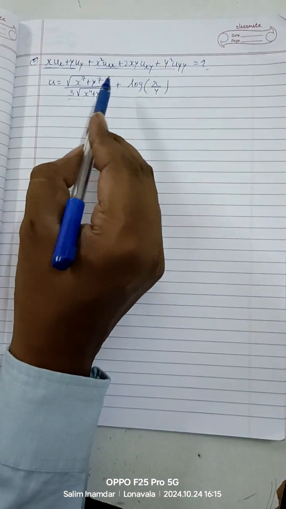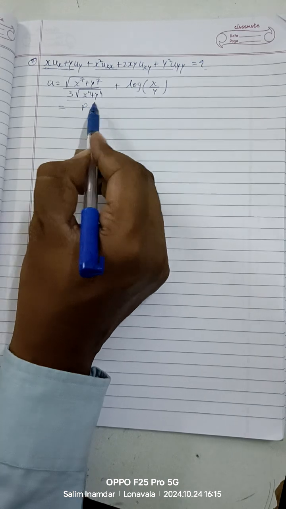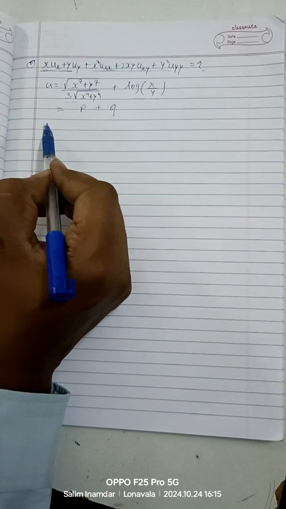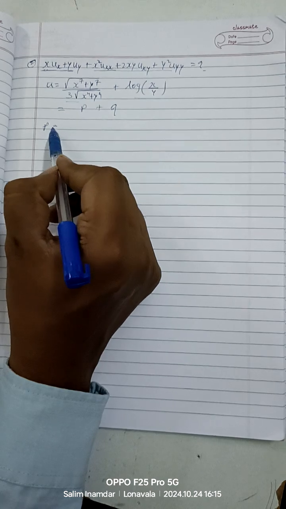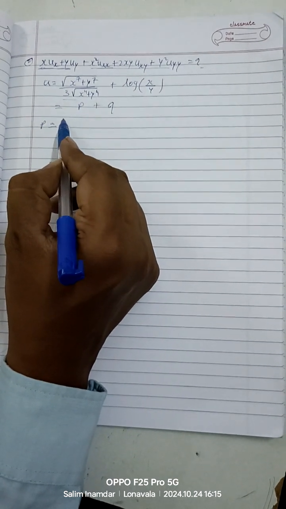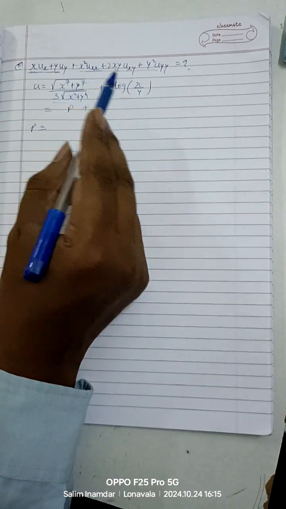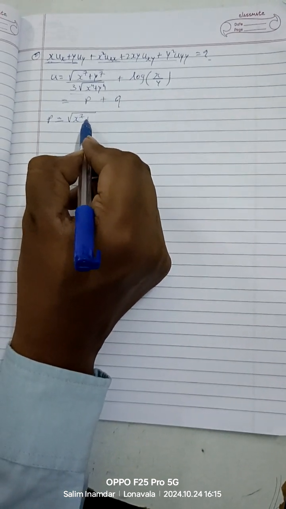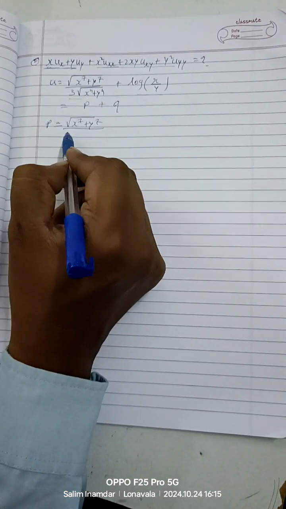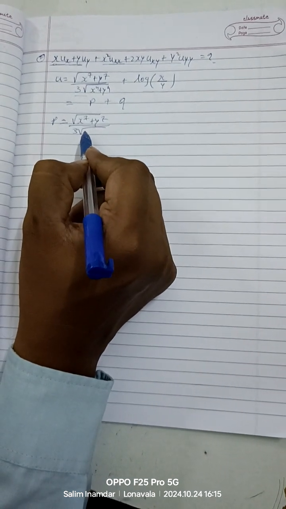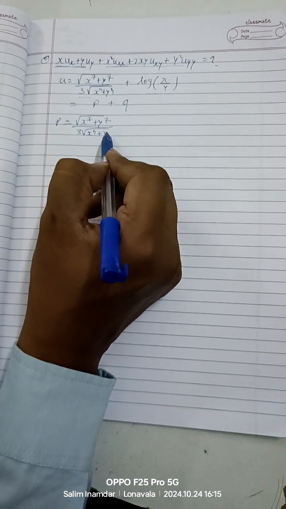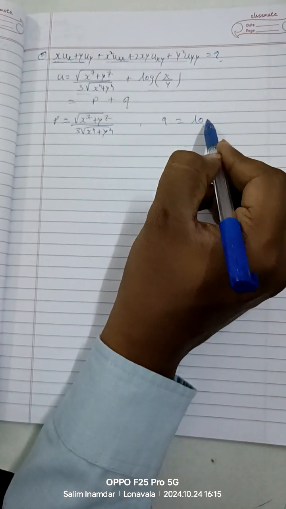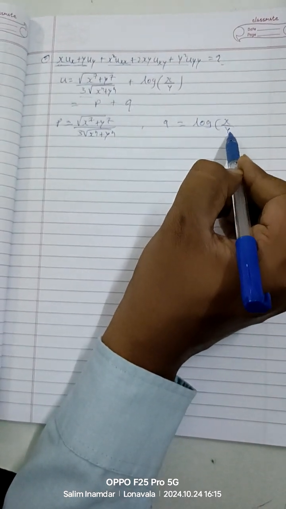Instead, the parts of this equation are homogeneous in themselves. Like this equation can be written as some p plus q, isn't it? And separately we can find out p and check whether the given p is homogeneous or not. It is x raised to 7 plus y raised to 7 upon the cube root of x raised to 4 plus y raised to 4. And similarly, q is equal to log of x upon y.